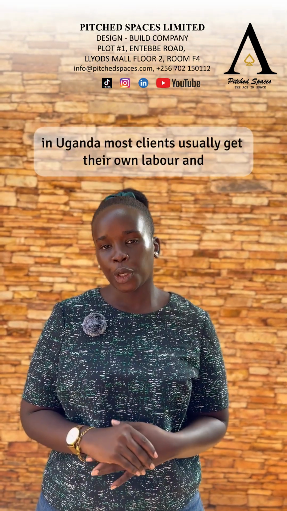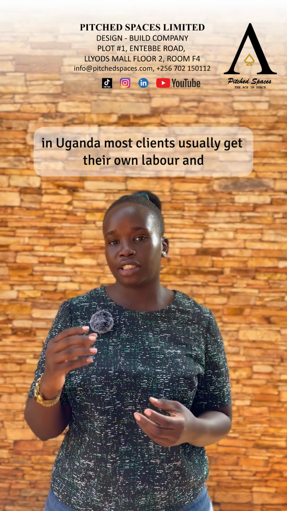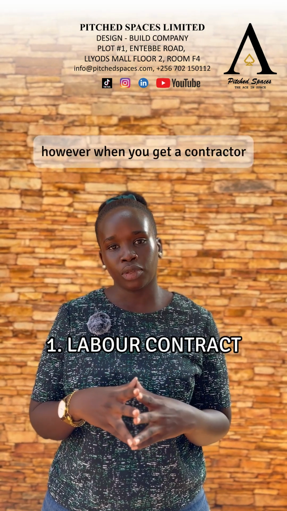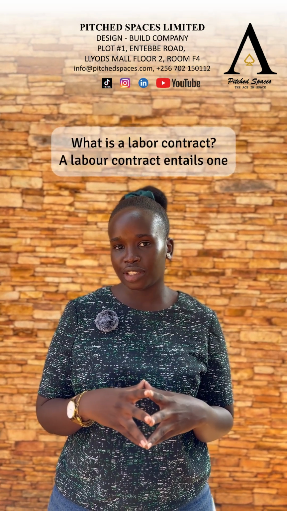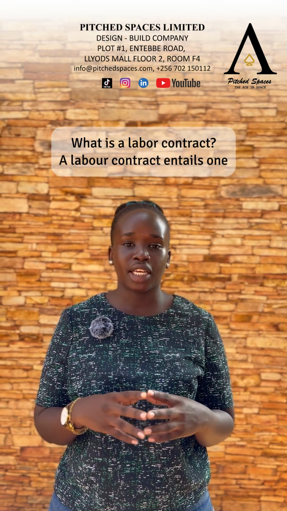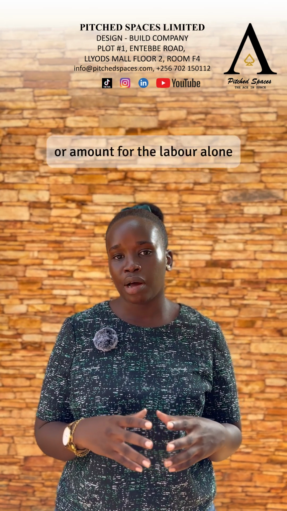In Uganda, most clients usually get their own labor and decide to buy the material by themselves. However, when you get a contractor, you can decide to sign a labor contract. What is a labor contract? A labor contract entails one where the client and the contractor agree on a certain rate or amount for the labor alone, and the materials are still provided by the client.